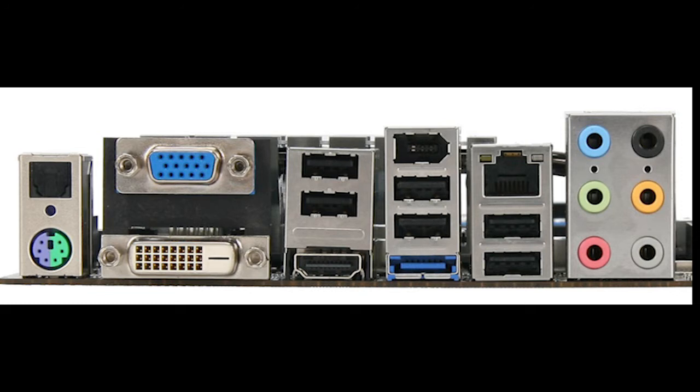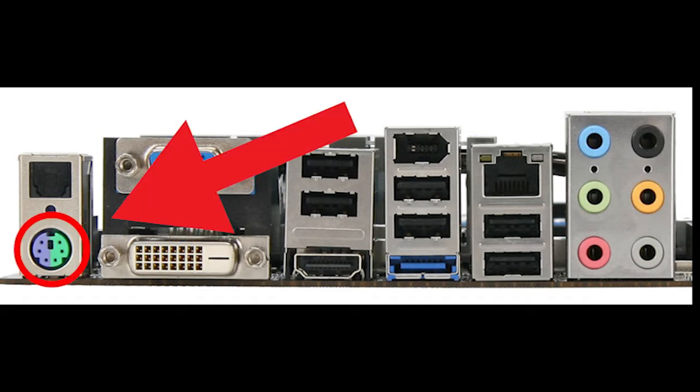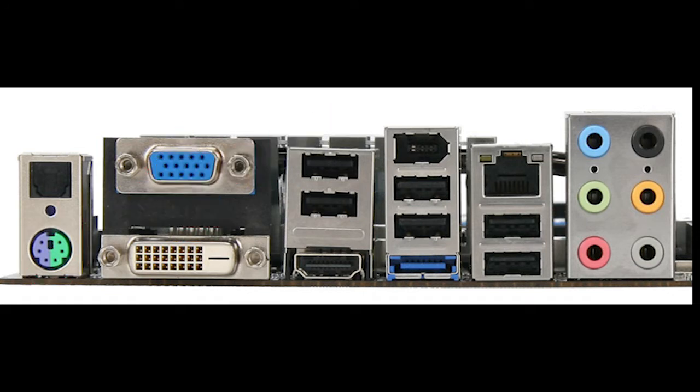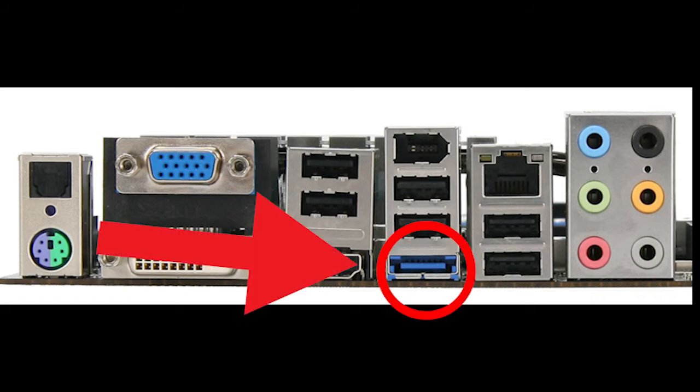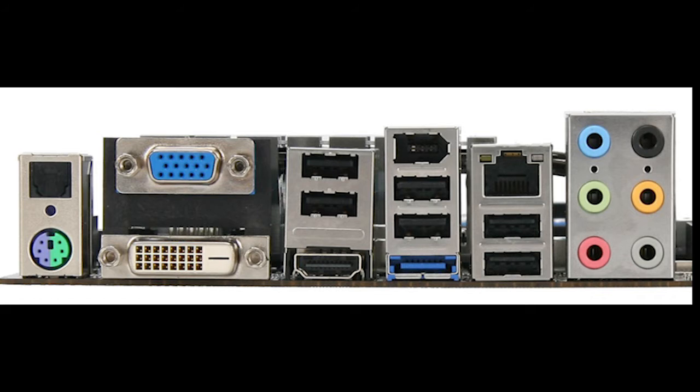Keyboard and mouse has the PS2 port with the colors purple and green. USB devices, USB 2.0 has a colorless port, and USB 3.0 or 3.1 has a solid blue port. Yes, VGA ports are a similar color, but this only goes to show how outdated VGA is.